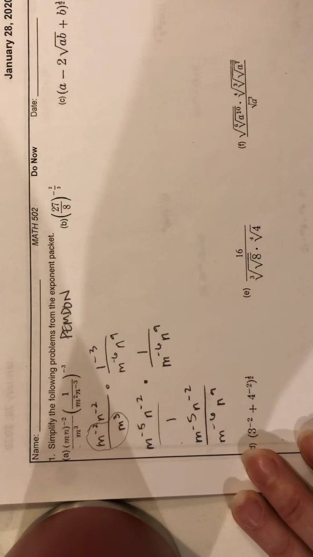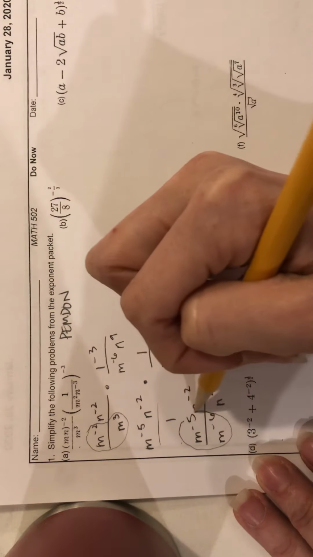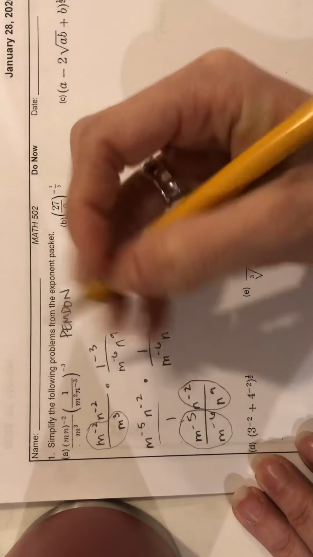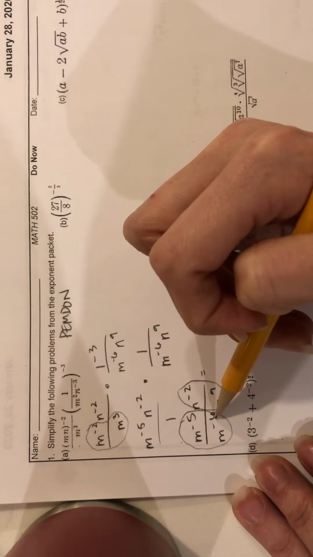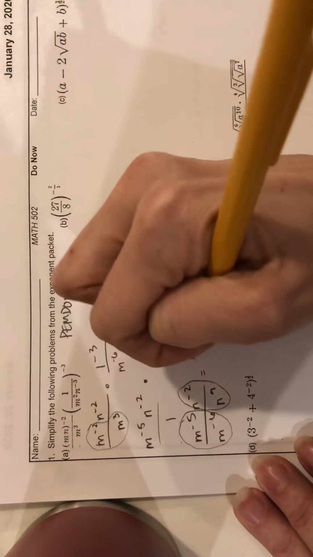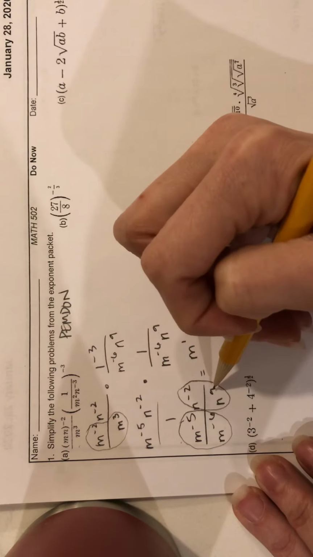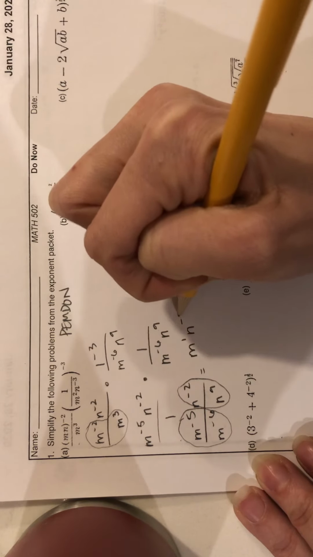And so now I'm thinking, all right, I've got to do some division. Well, again, green bean method. Stack the m's, stack the n's. Negative 5 minus negative 6, all right? That becomes plus a positive. Negative 5 plus 6, that becomes m to the 1st. And negative 2 minus 9, that becomes n to the negative 11.